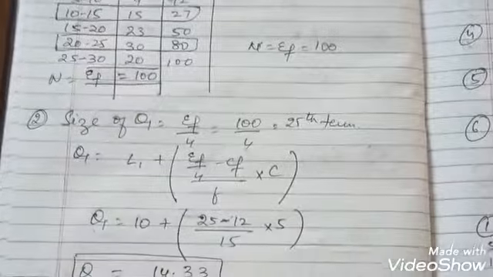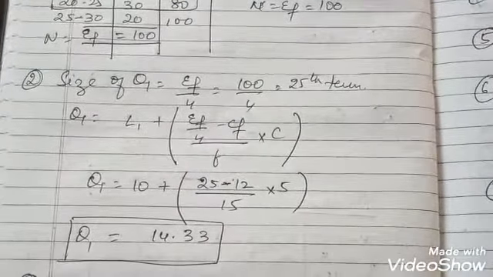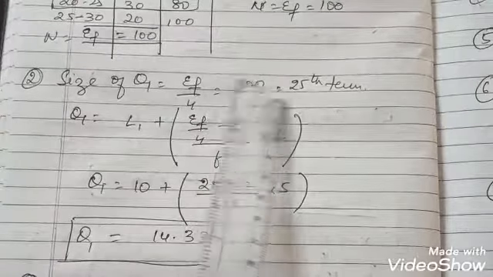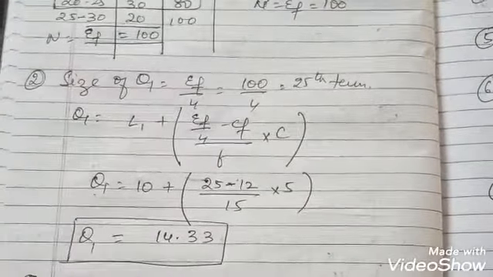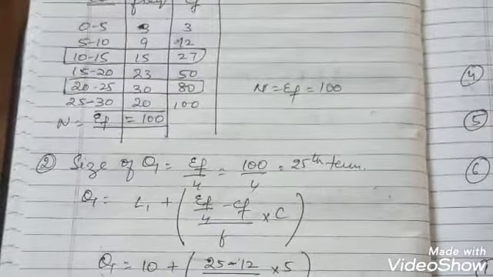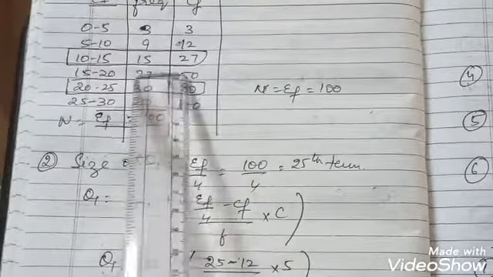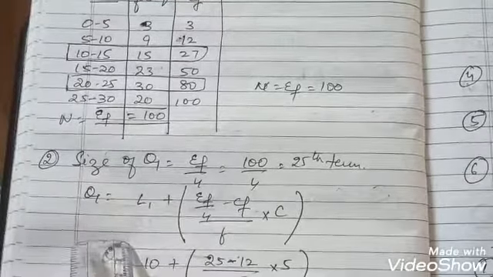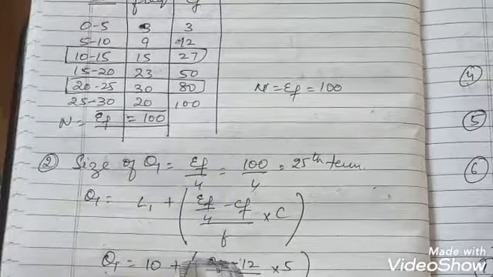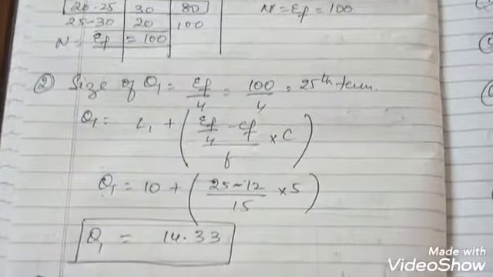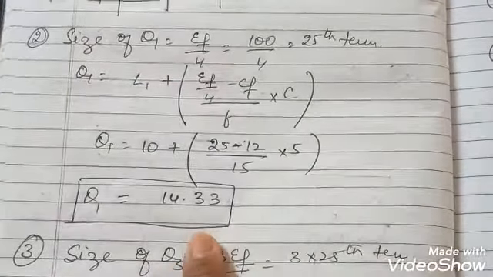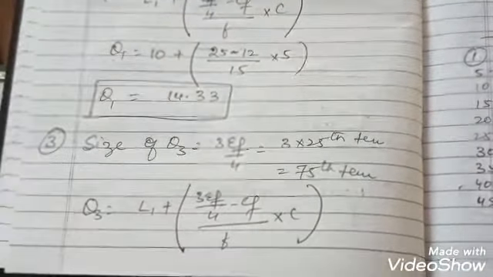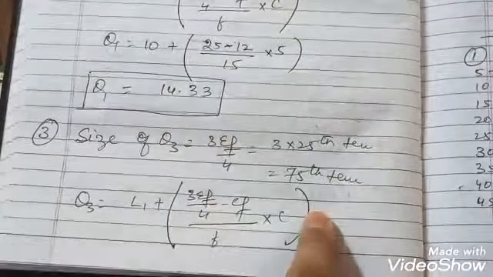When your sigma f is 100, here you will find the size of Q1. What is the size of Q1? Sigma f upon 4, which is the 25th item. Where will you locate the 25th item? Obviously in this particular cumulative frequency, 27. This will be your quartile class. You know all this very well. You've done many numericals in this. L1 plus, you'll apply the formula and put in the values, right? So you get your answer. Q1 is 14.33.